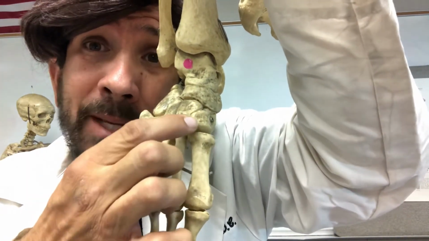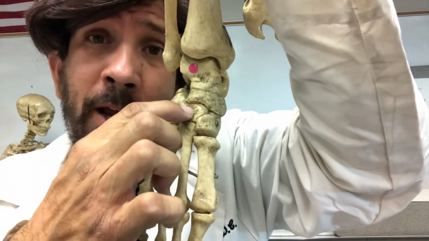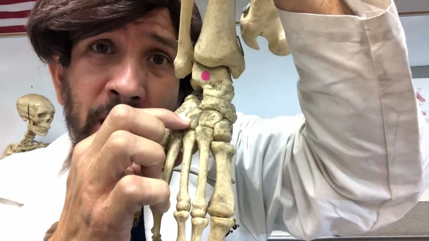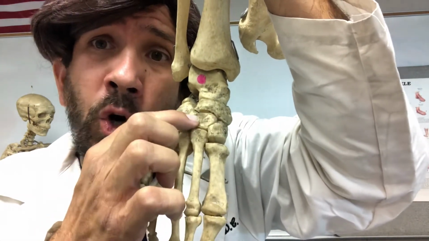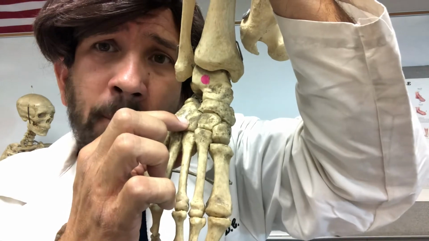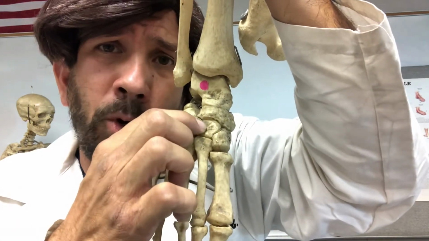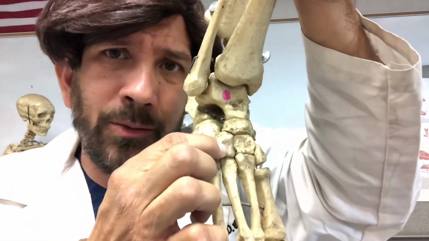So, this would be the medial cuneiform, this would be the middle cuneiform, and this would be the lateral cuneiform. So, they can be named either medial, middle, or lateral cuneiform, or cuneiform bone number 1, cuneiform bone number 2, and cuneiform bone number 3.